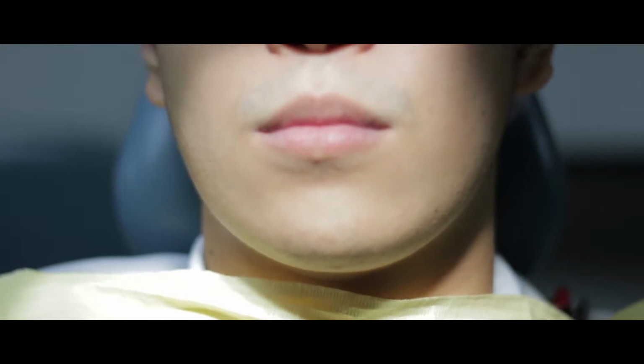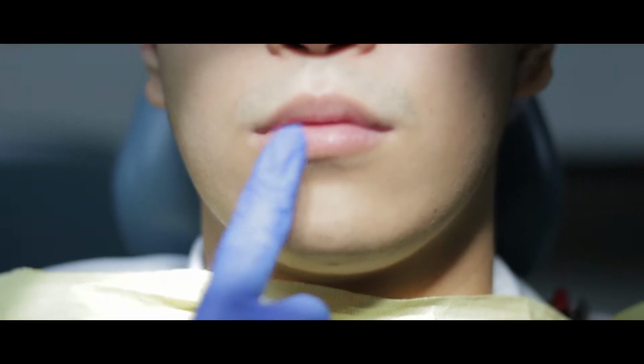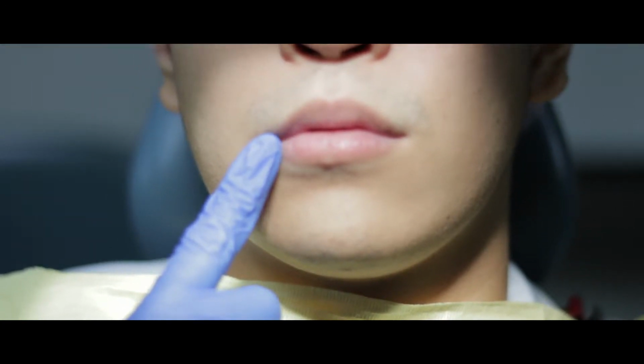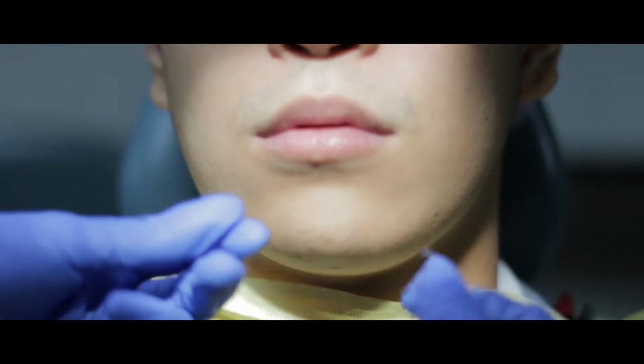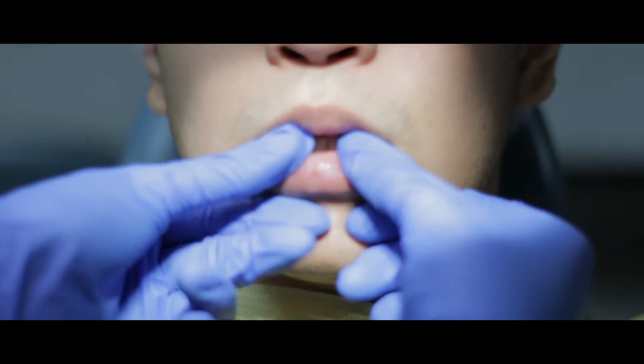Vermilion. Look for even coloring, symmetry, and sharp demarcation between the skin and the lip vermilion. Record if there are any abnormalities, such as hyperkeratosis, ulcers, or pigmentations. Check the corners of the mouth, where redness and small fissures may indicate angular cheilitis.